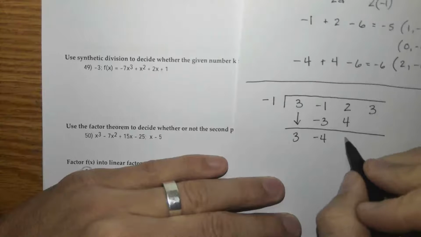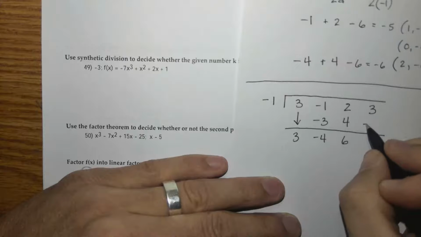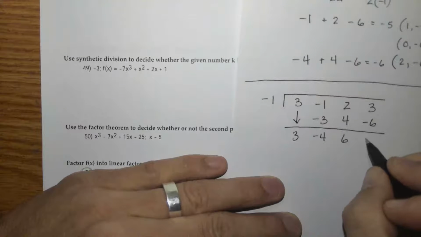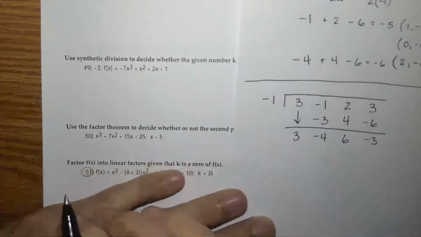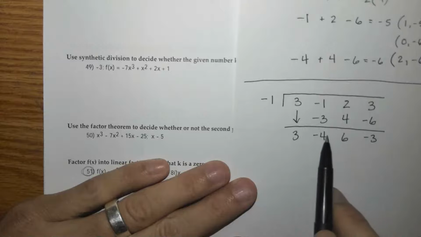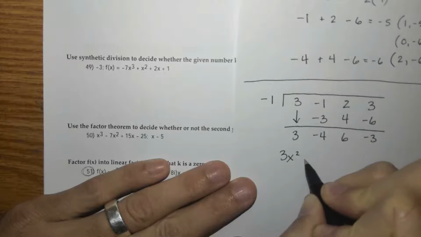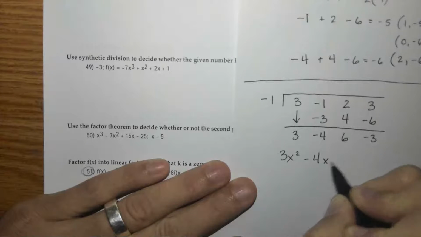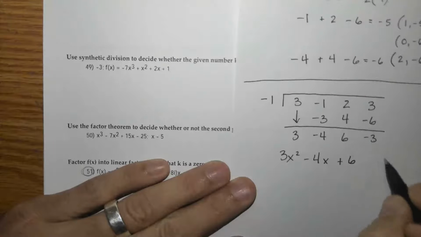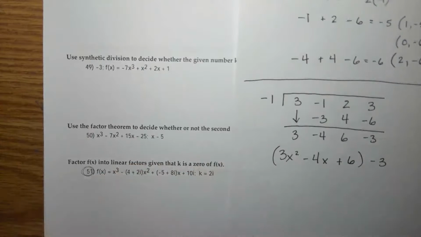And then we add these up. We get a 6. And then negative 1 times 6 is negative 6. And then 3 plus negative 6 is -3. And so what this means is we're going to have the answer. This is our remainder. This is our constant. This is x, and this is x squared. So we're going to have 3x squared minus 4x plus 6. And then we have a remainder of -3. So that's how we're going to write that thing.